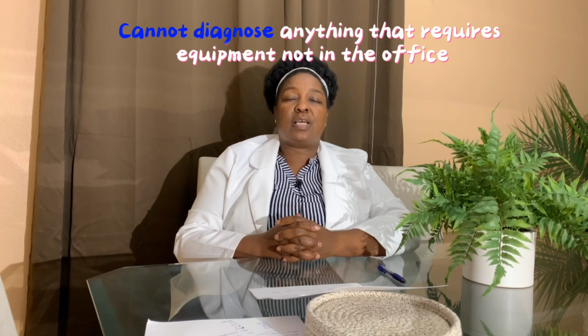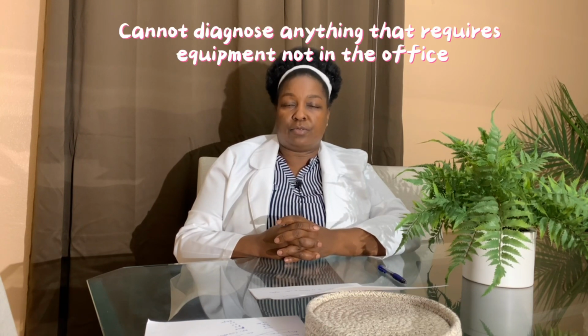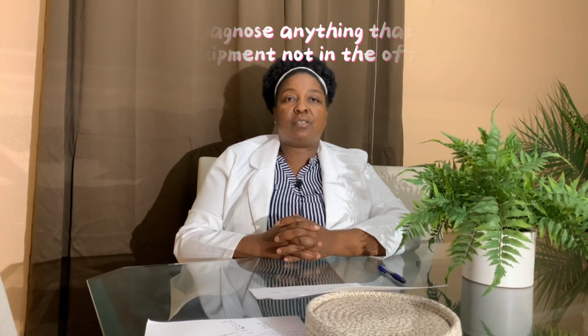Do not declare a person to have pneumonia when you are not really able to do an X-ray. Just say they have a cough, but describe all the symptoms that they have. Anything that requires external diagnostics or diagnostics you don't have in the office, you cannot diagnose. You cannot diagnose a patient with cholecystitis. Why? Because you have not been able to do any sort of diagnostics on the patient.